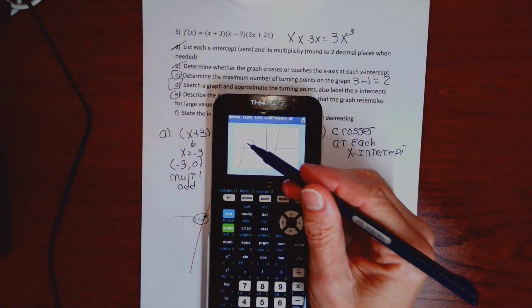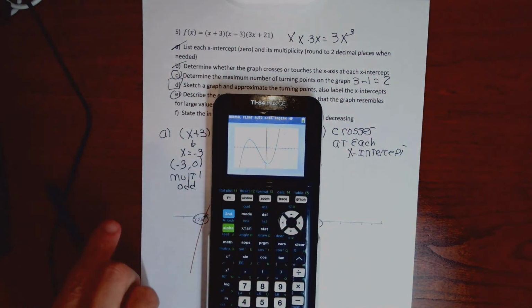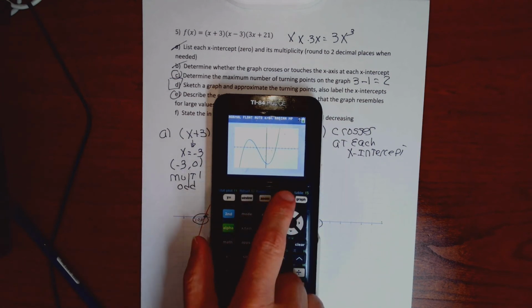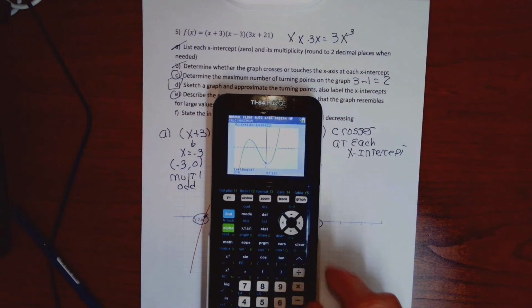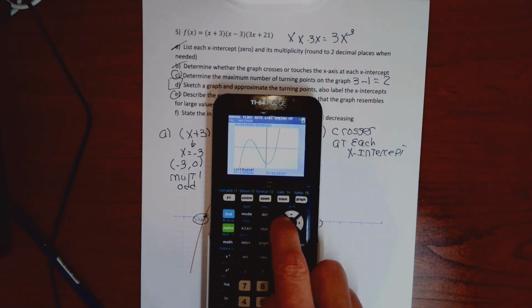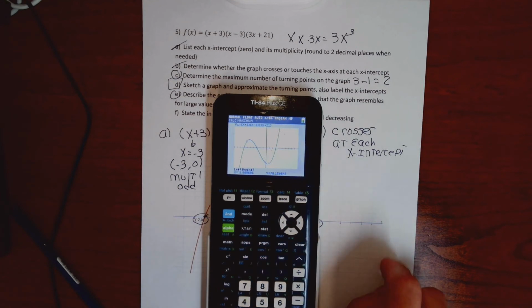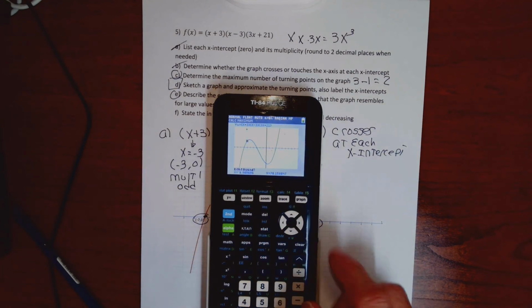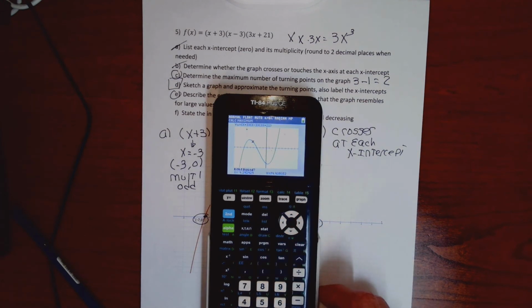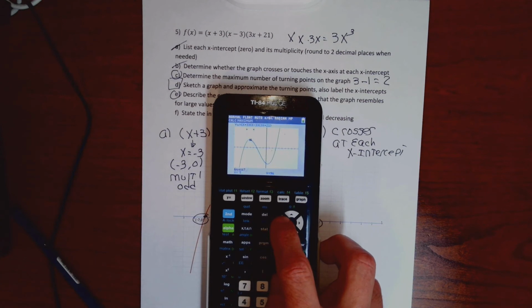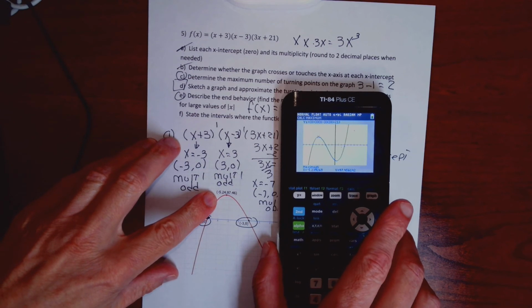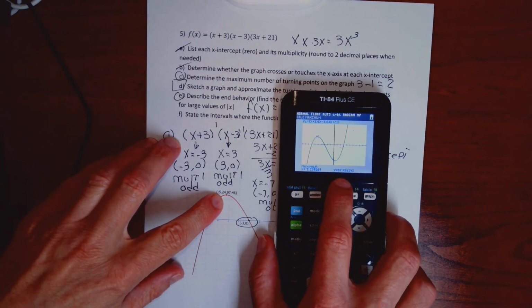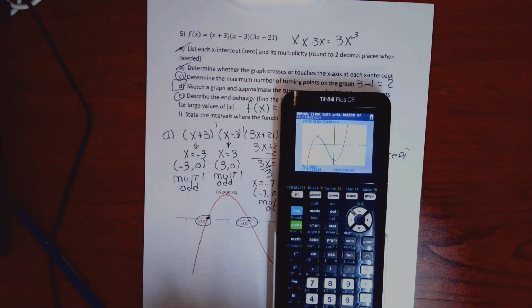Now I need to find that point and that point. This point is the maximum point. To find it, I hit the second trace calc key, go down to option 4 that says maximum, hit enter, use my left arrow to get the cursor a little to the left of the maximum point, and then I hit enter. Then I trace, so I get my cursor a little to the right of the maximum point and hit enter, and then I get as close as I can to the maximum point and hit enter. Round to 2 decimals, negative 5.24 and 97.46 are the coordinates of that point.